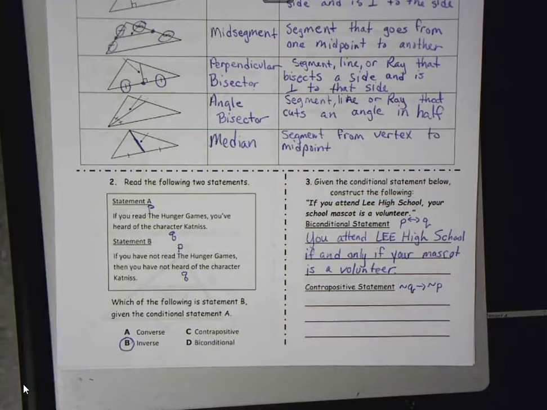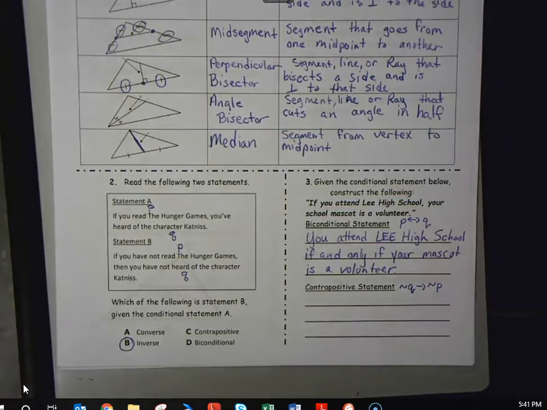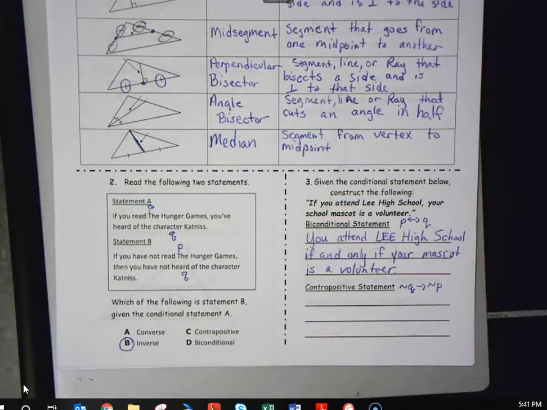If you said you attend Lee High School if and only if your mascot is a volunteer, you would be correct. Now, is that a true statement? Well, I mean, if we're saying Lee High School as our Lee High School, then yes. Because if you attend Lee High School, your mascot is a volunteer. And in San Antonio, if your mascot's a volunteer, well, then you attend Lee High School. Because as far as I know, we're the only school that has a mascot that's a volunteer.